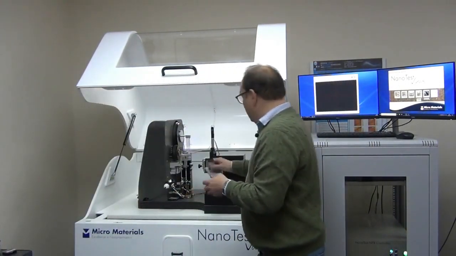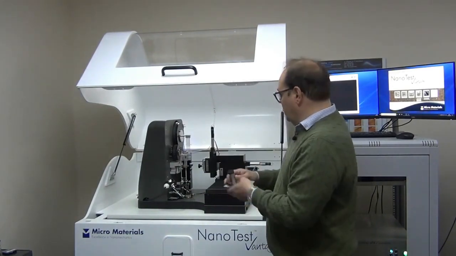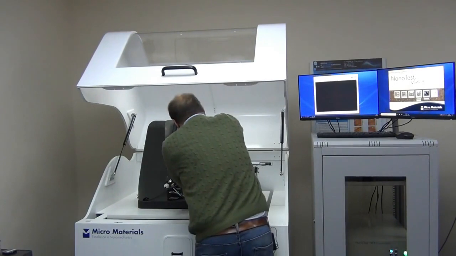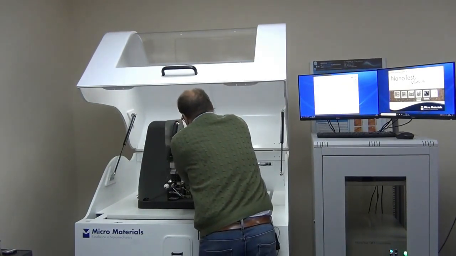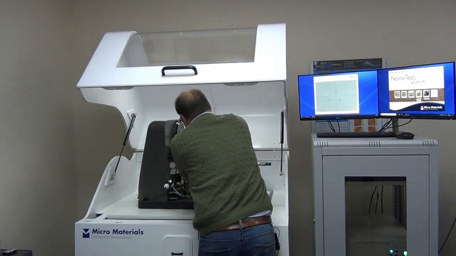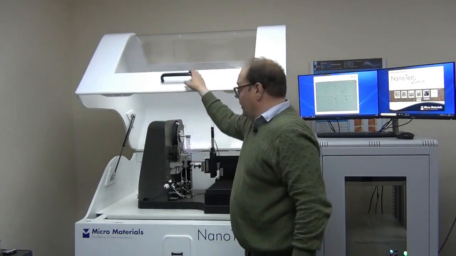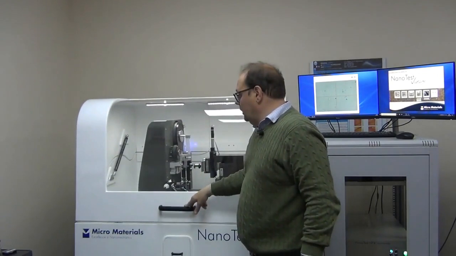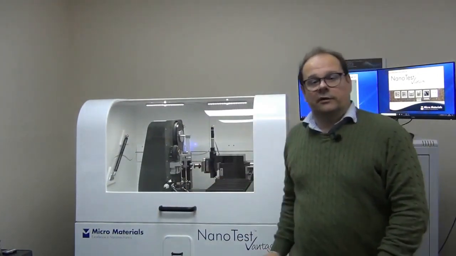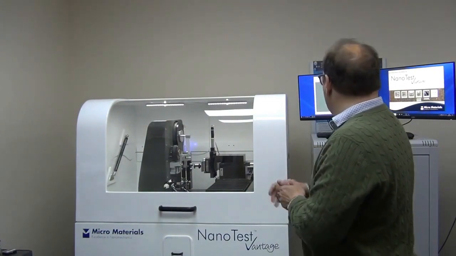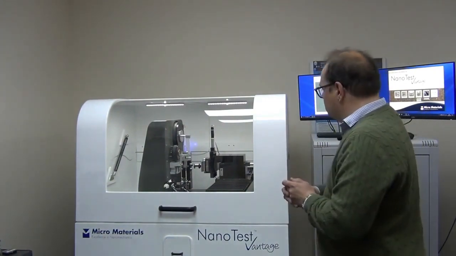So back to our sample of interest, which is the DLC coating. Very, very simple to put that on the instrument. We just pop it onto the sample plate receiver like this, in front of the microscope, tighten up that screw, and basically we are now done with the hands-on side of the setup for these tests. We can now pretty much concentrate on what's happening on the computer screens.